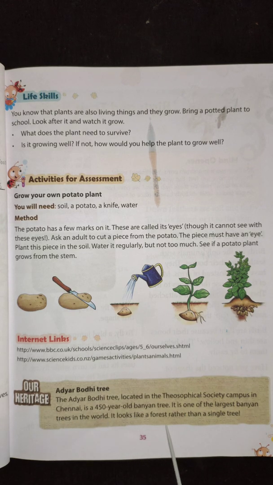It looks like a forest rather than a single tree. The tree is so huge, it looks like a mini forest. That's special about the Adyar Bodhi tree. Just see it, it's amazing. It is 450 years old.